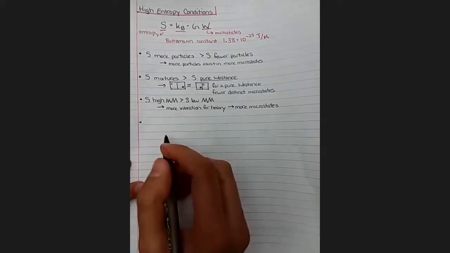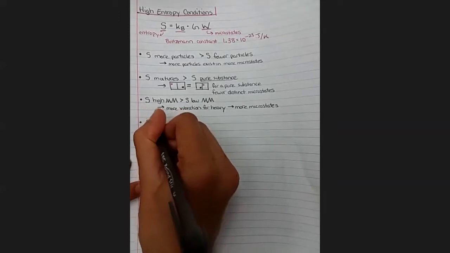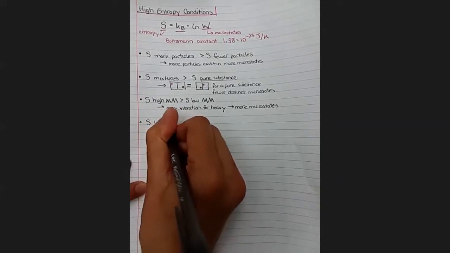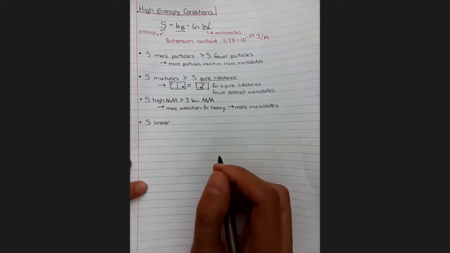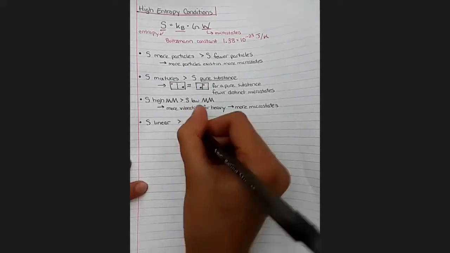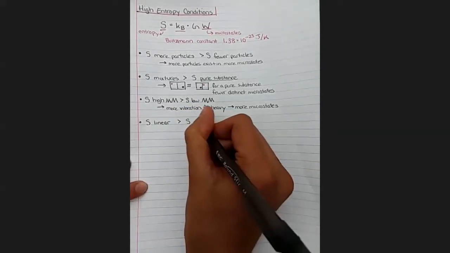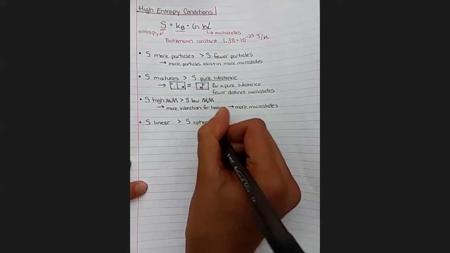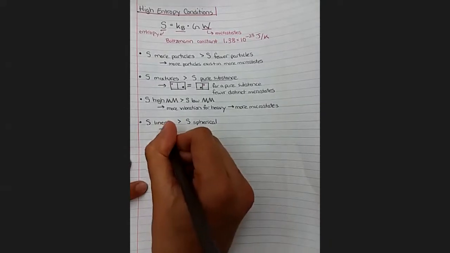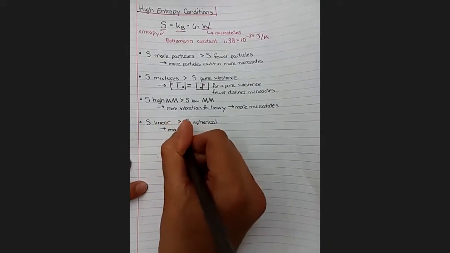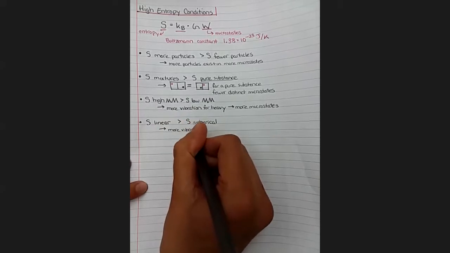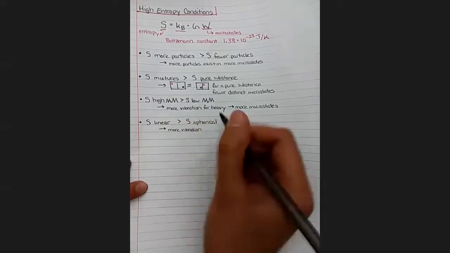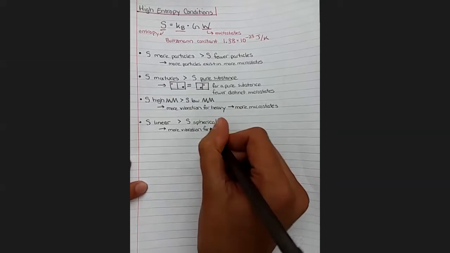So suffice it to say, heavier molecular mass, more vibrations, more microstates. And the same thing can be used to describe the shape. We talked about this back in the intermolecular forces section. We talked about linear molecules versus more spherical molecules, the way that those atoms were connected to each other. And this can be explained using that same logic. If you have something more linear, there's more vibration. It can vibrate and take up a larger possible number of microstates.